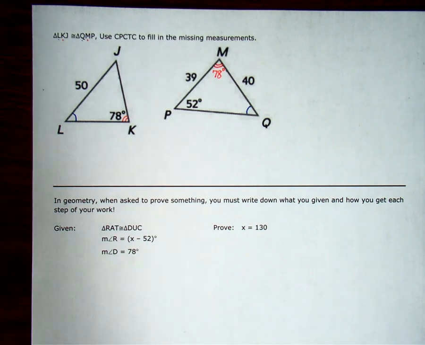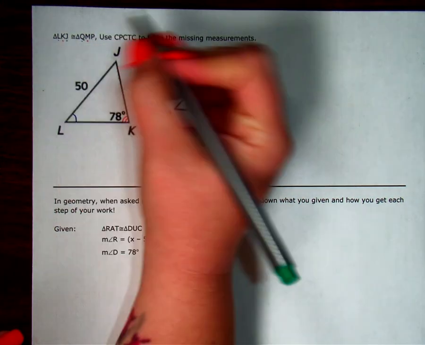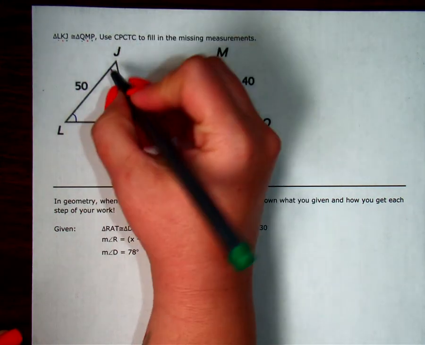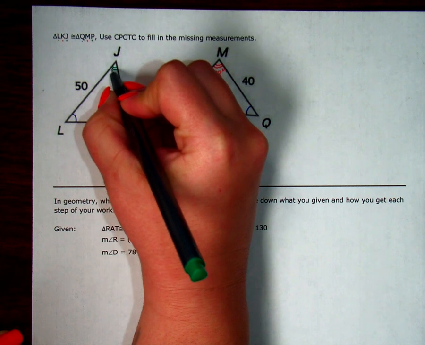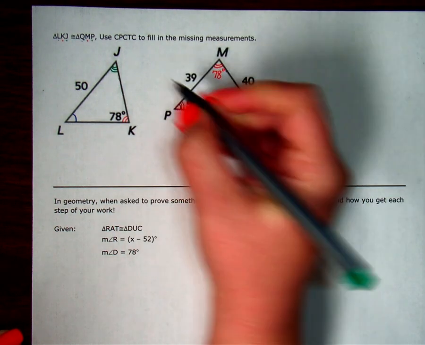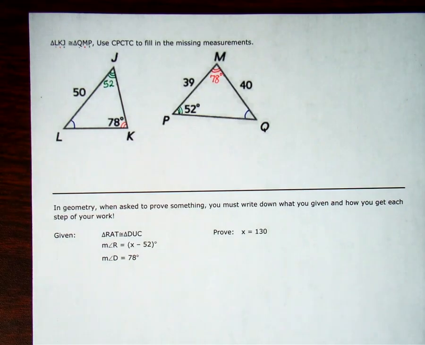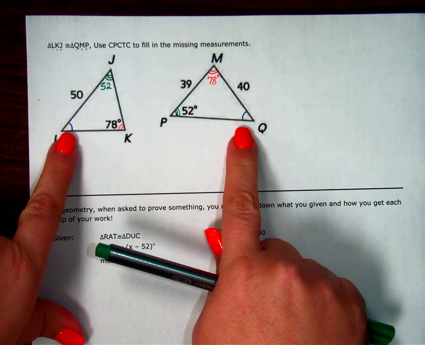Okay, then my last letter there tells me about my last set of angles. My last letter is letter J, and that's going to match up with letter P. So letter J will match up with letter P, which means they will both be 52 degrees. Okay, so we still haven't found L and Q.